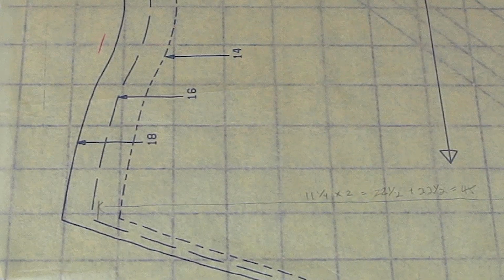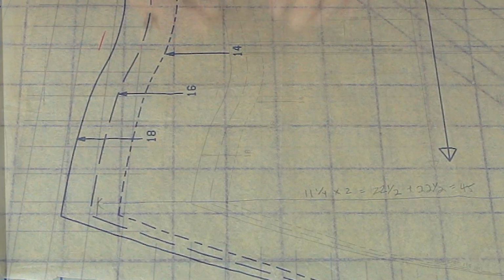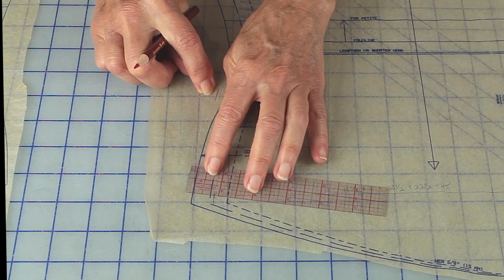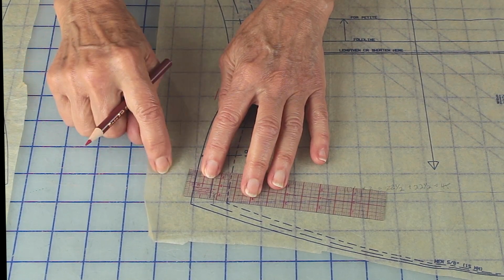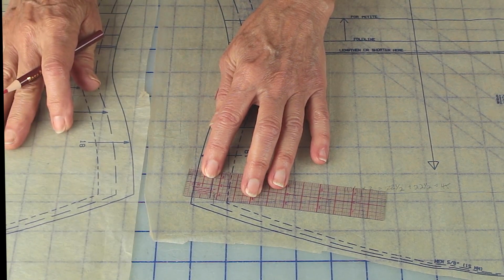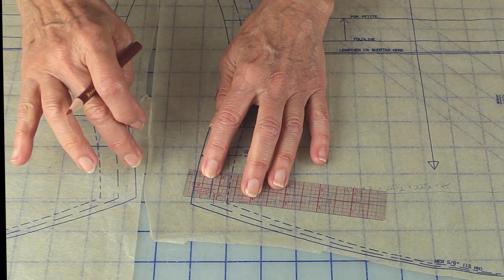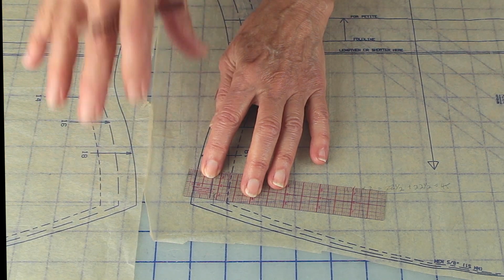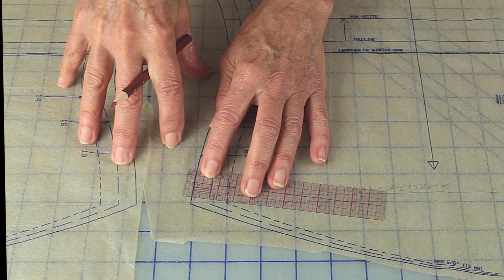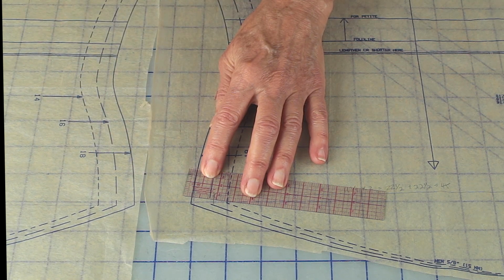Math is always a little bit tricky for me. So I know if I add a quarter of an inch, we're going to get 1 inch total, because we add a quarter-inch to the front, a quarter-inch to the back, and then we do it on the two sides. So a half an inch on each side seam would be 1 inch. And we want more like 3 inches.